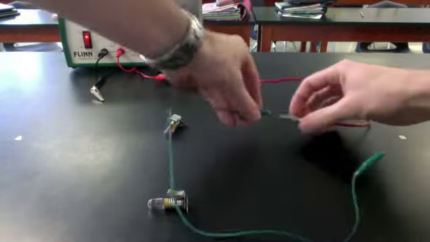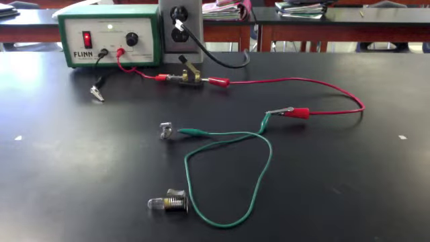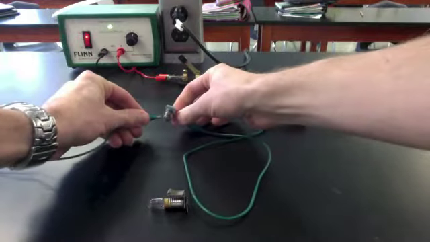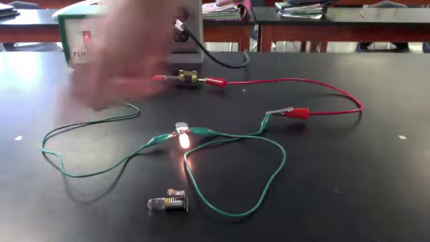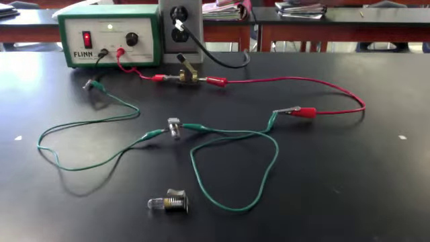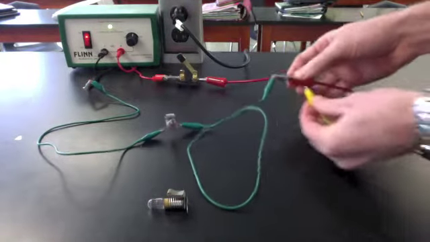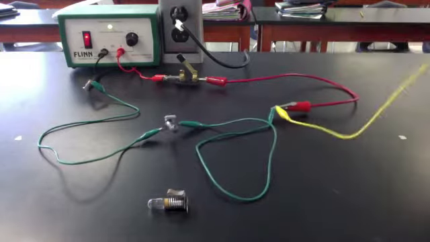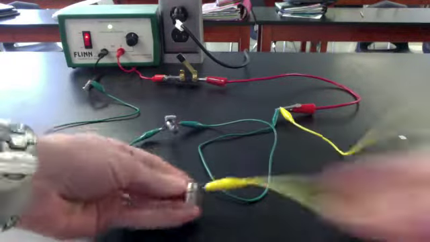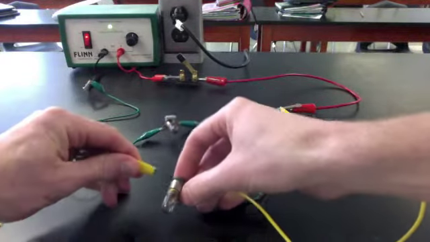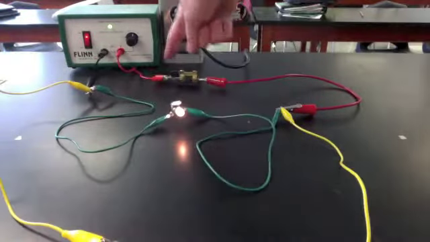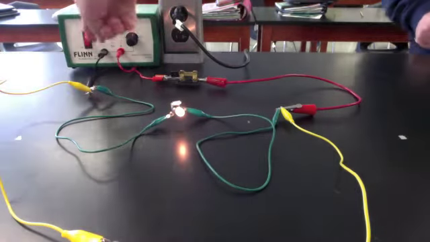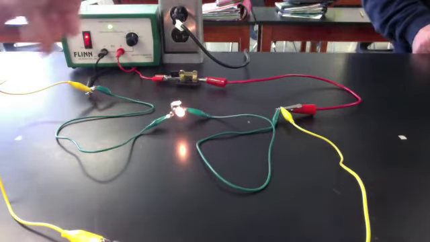We can make each path a different color, starting with green. The shorter path will run a green wire to the bulb and back to the power supply. That path works. Now we'll add in another path using yellow wire. We have an intersection right here running to the bulb and back to an intersection over here. Now we have 2 complete paths, the short green path and the longer yellow path.